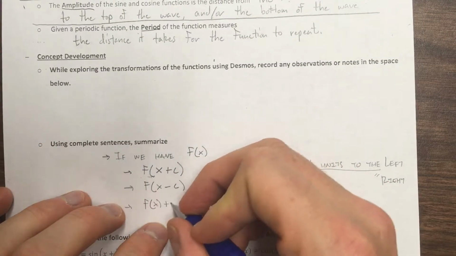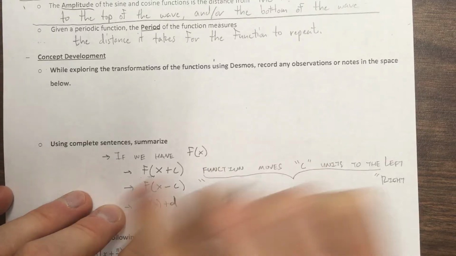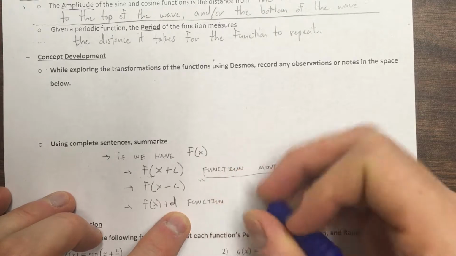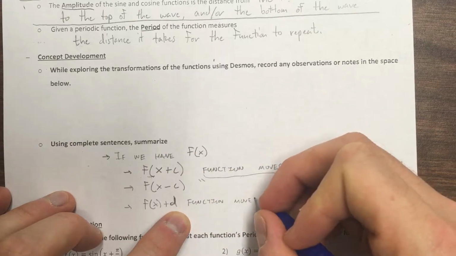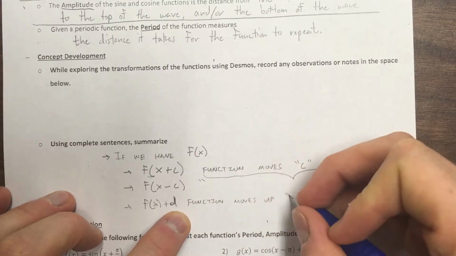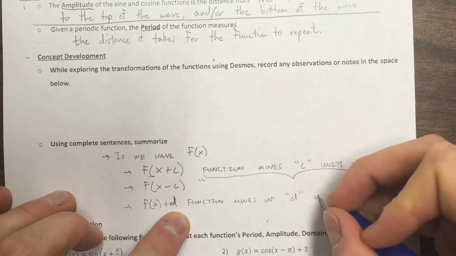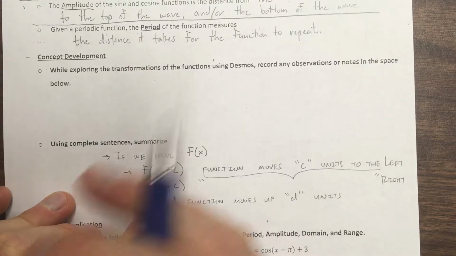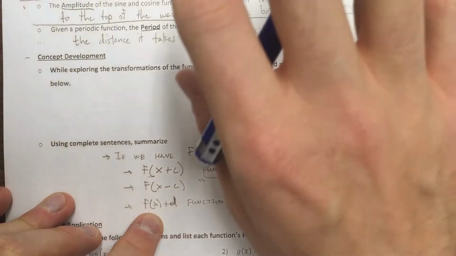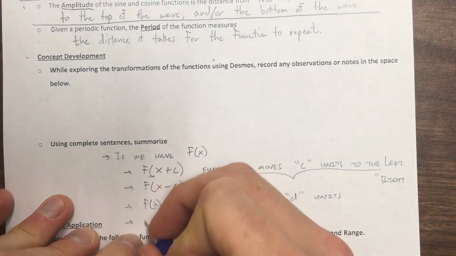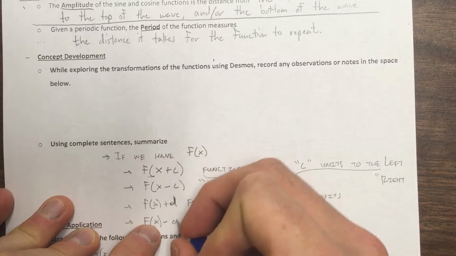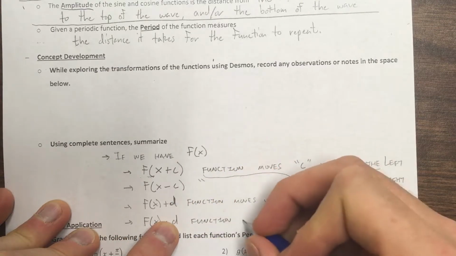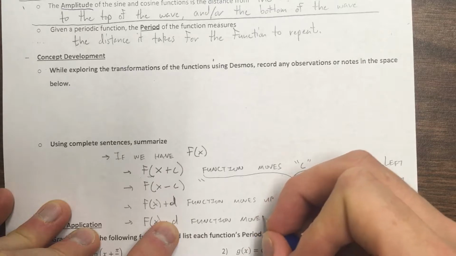If we were to add d, another value, outside, the function moves up d units. So if I add a value outside of the function, that's going to shift the entire function up. And similarly, if I subtract that value outside of the function, then the function is going to shift that many units down.